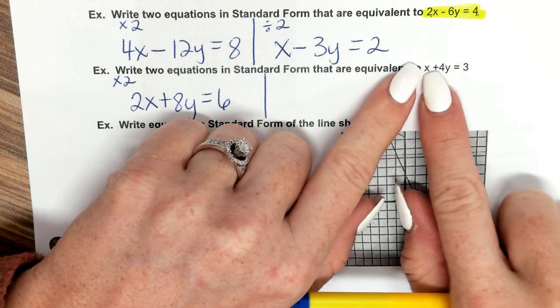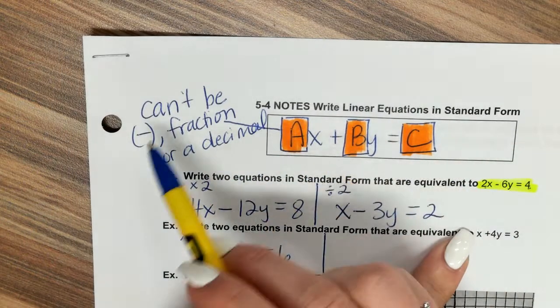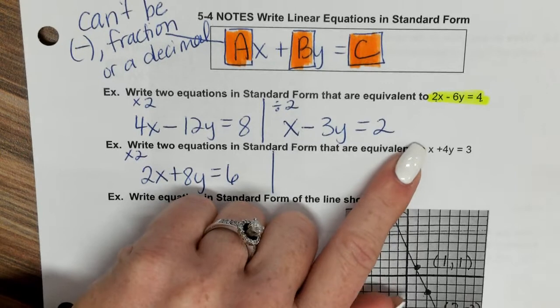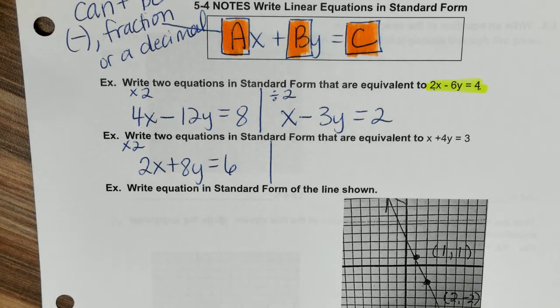No, because the first term is a 1, and remember that to be a correct standard, it cannot be a negative, a fraction, or a decimal. So I cannot divide because I just can't. It would make it a fraction. Yes? What else could I multiply by? 4, 5, 3. Yes? Any of those things.